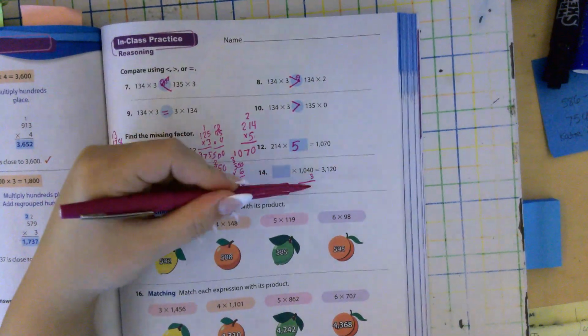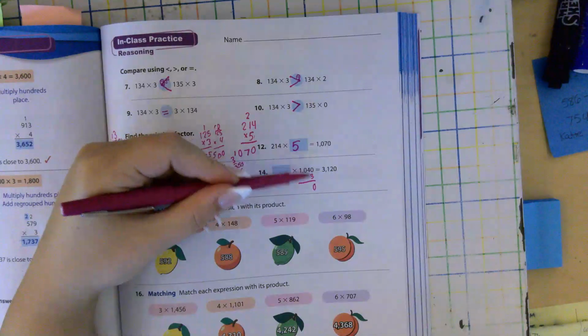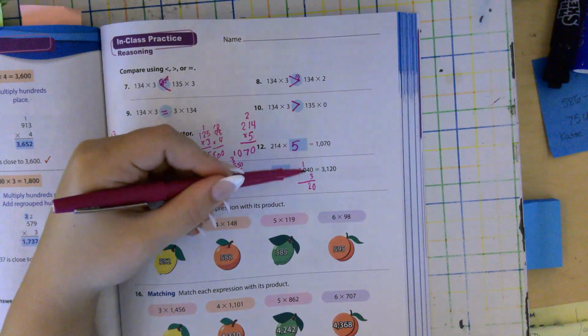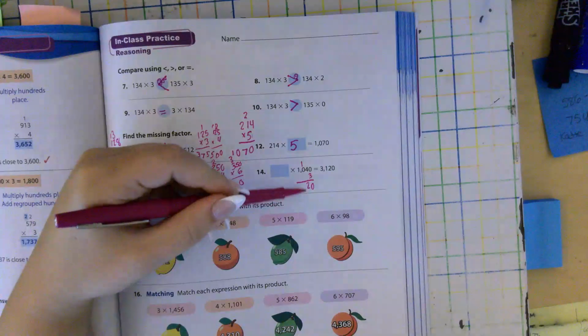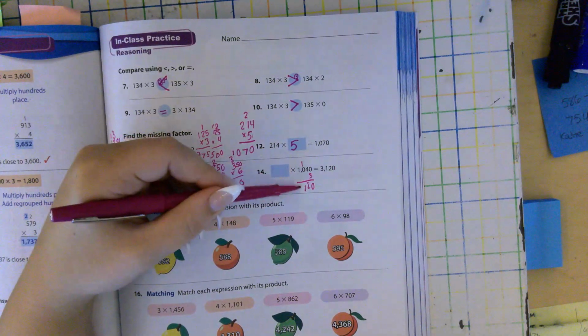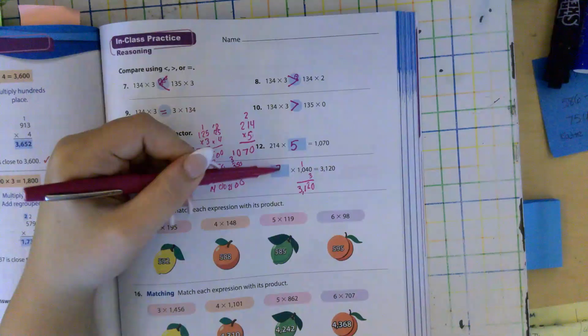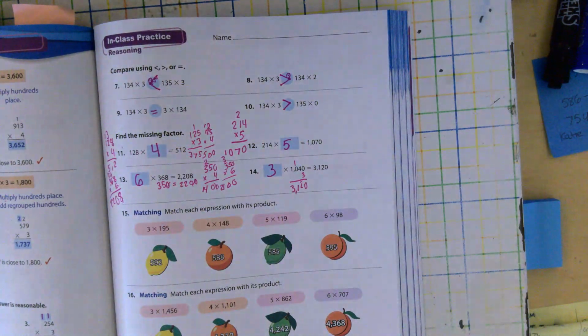0 times 3 is 0. 4 times 3 is 12. Carry the 1. 0 times 3 is 0, plus 1 is 1. And 1 times 3 is 3. Guys, look, we got it immediately on the first try. Always estimate. That is going to help you. If you try random numbers over and over again, you probably need to get a closer estimate.